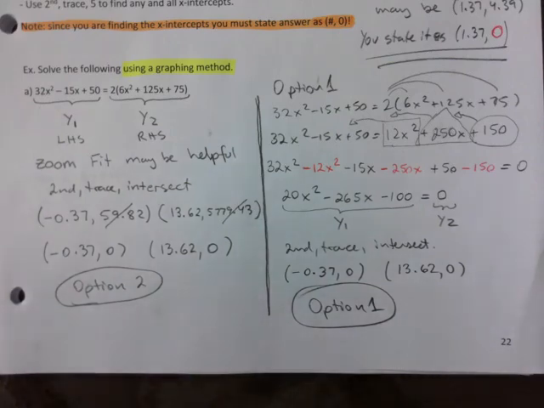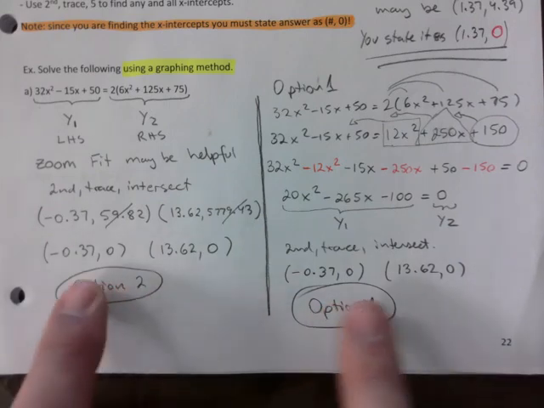So they both have pros and cons, right? No rewriting means often that it's a little uglier. Finding your window may be a bit more work, but zoom fit does a pretty good job at helping you out. Okay, so if we had used the quadratic formula, we would also get the exact same answers.